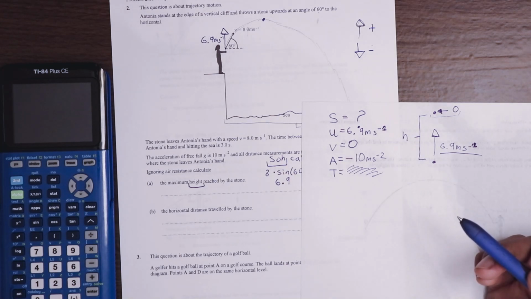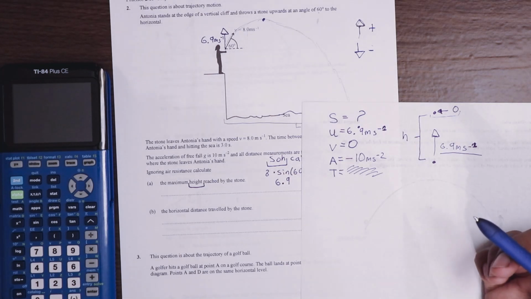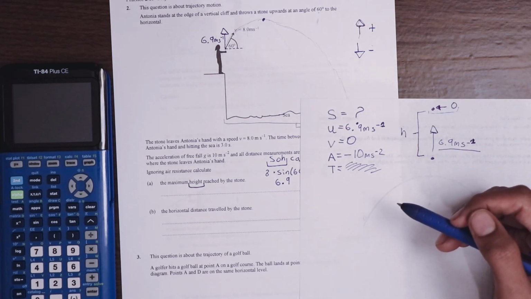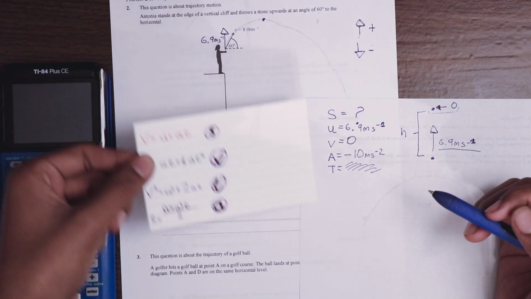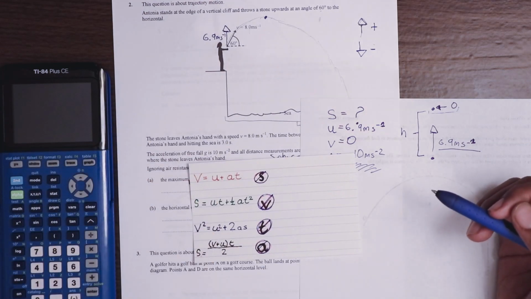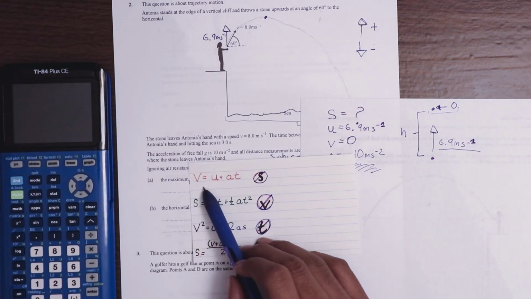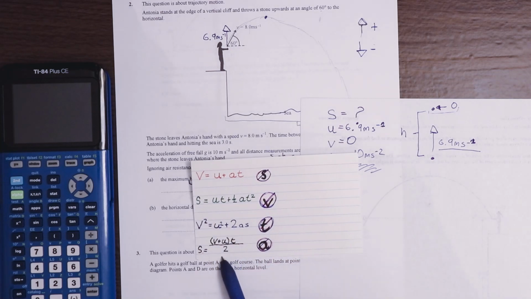Now we have to find a formula. What I usually do, because finding formulas is hard, is take a flashcard like this, write down all the SUVAT equations, and look for the variable that's missing.